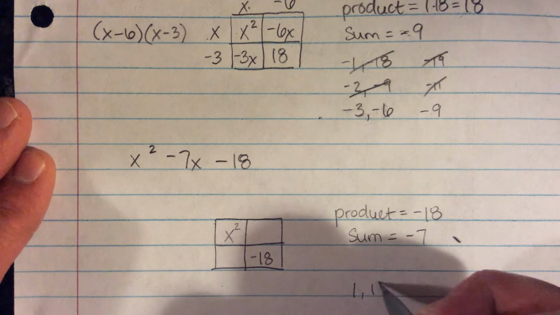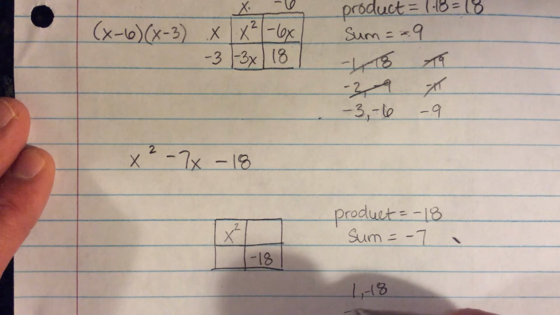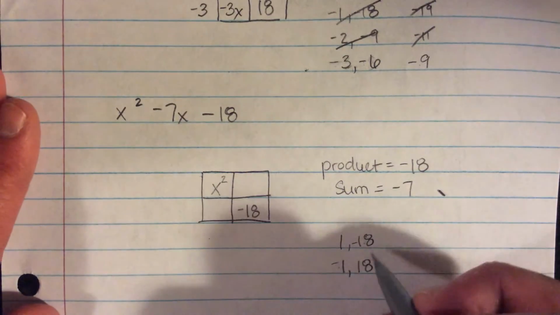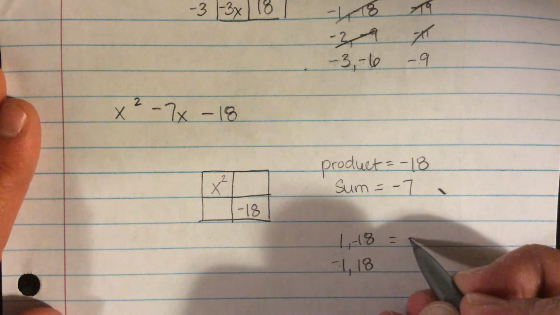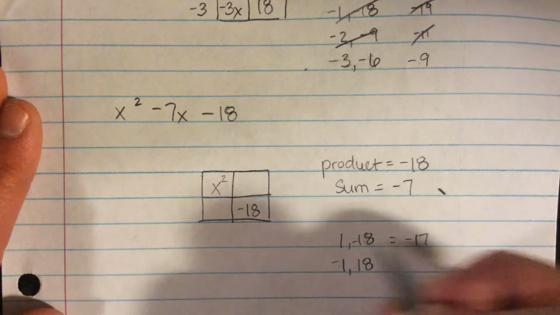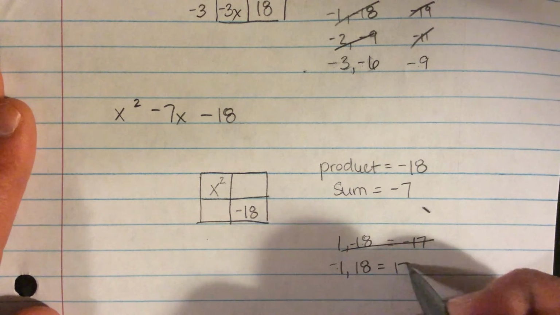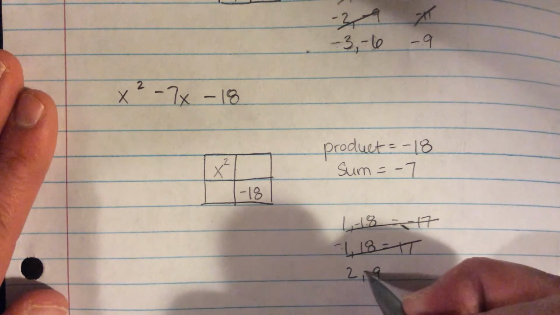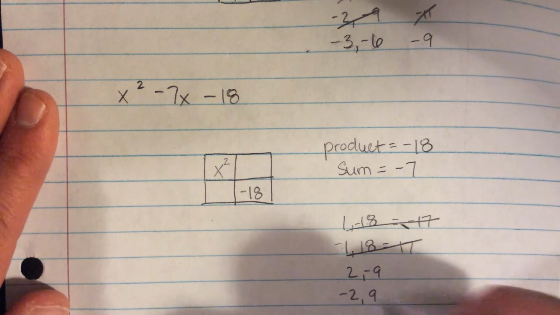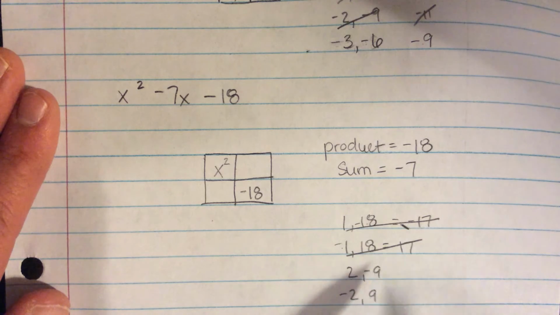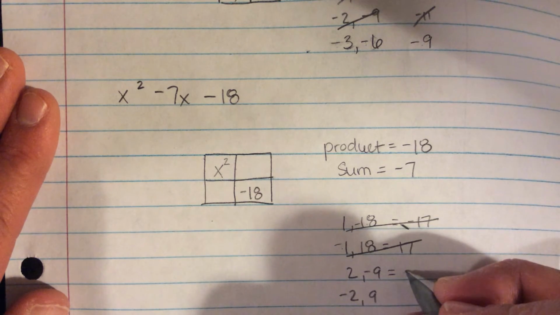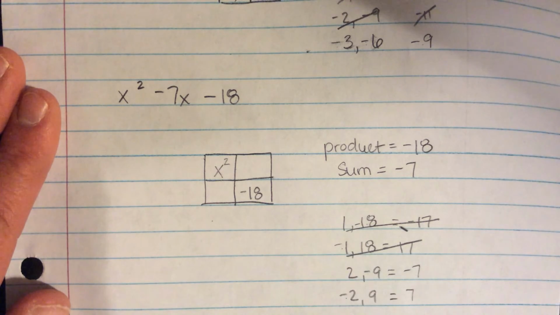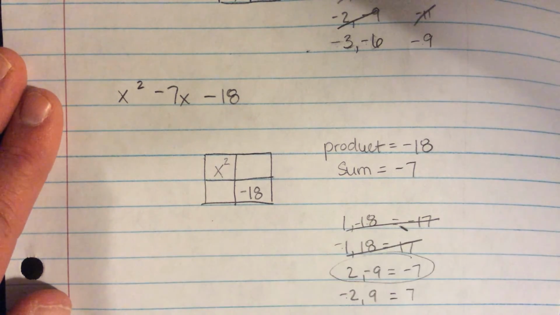We have 1 and 18. If we make one of those negative, let's look at both choices: if we make 18 negative or 1 negative. If we add these together, we get negative 17. That doesn't work. Add those together, you get positive 17. Doesn't work. Let's look at 2 and 9. We need to make one of those negative. If we do 2 plus negative 9, that ends up adding to negative 7. If I do negative 2 plus 9, that ends up positive 7. So what I need to use is this set right here.